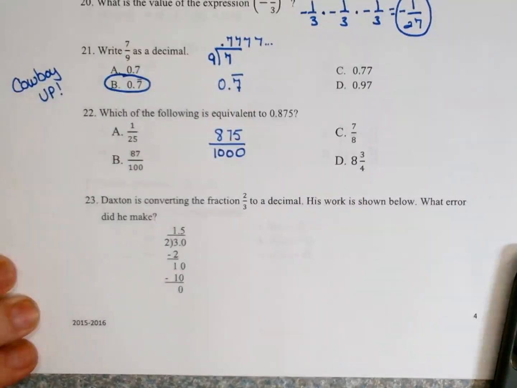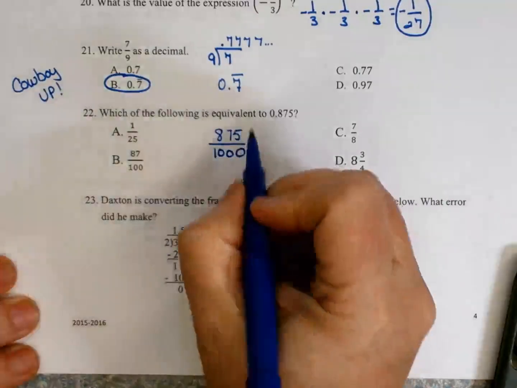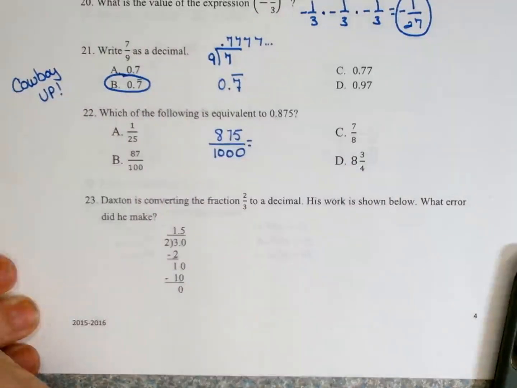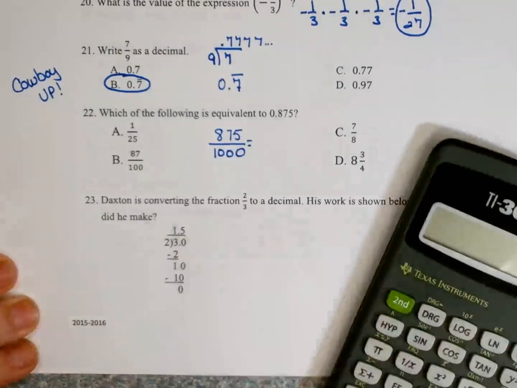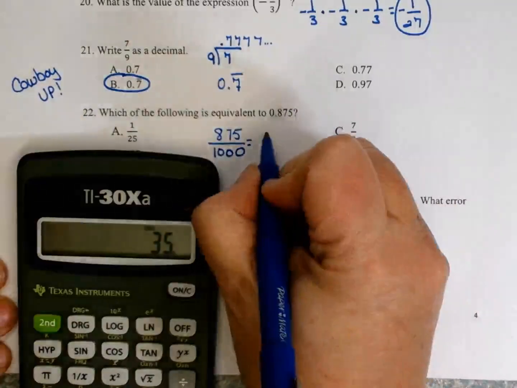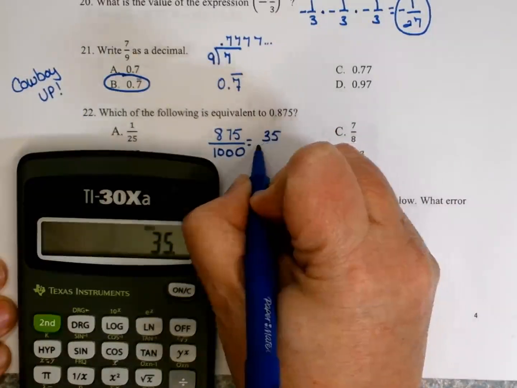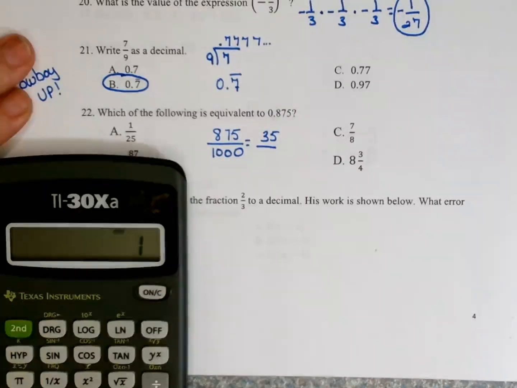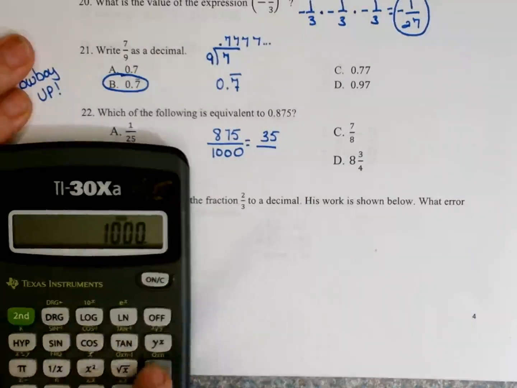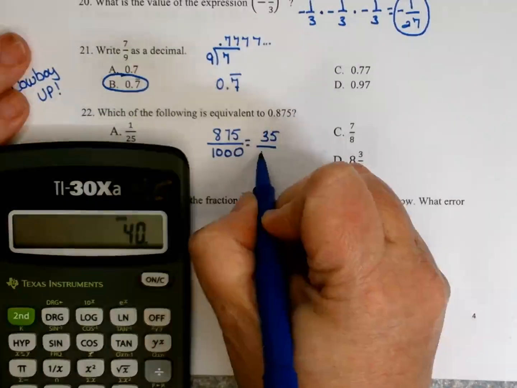Okay, so let's see. What do I know goes into both of those? Well, I know that 25 will go into both of them. So if I have 875 divided by 25, I get 35. And 1,000 divided by 25, I get 40.